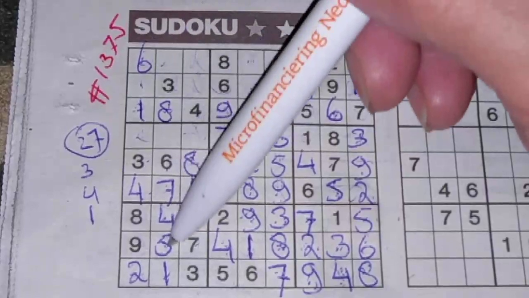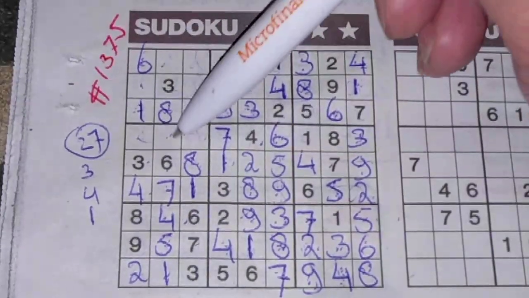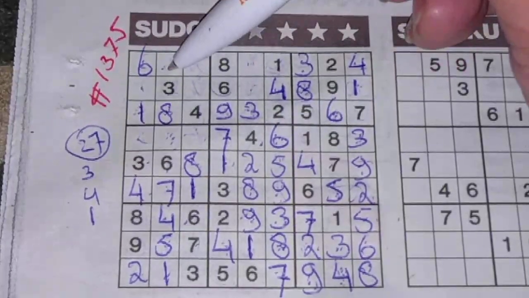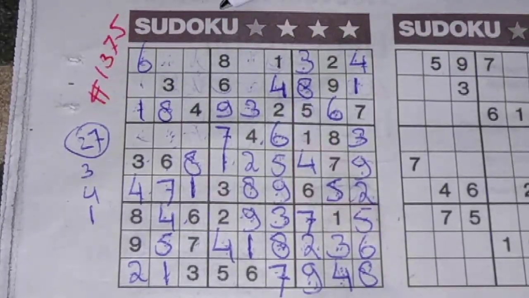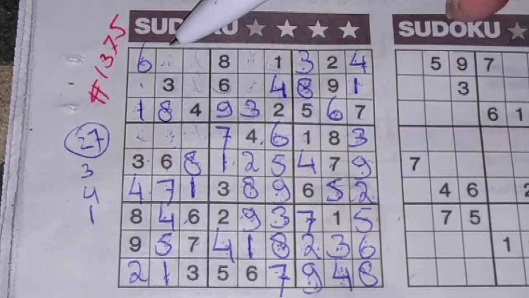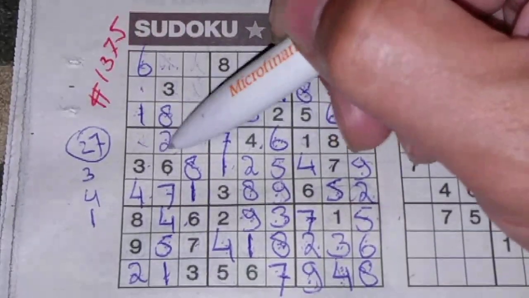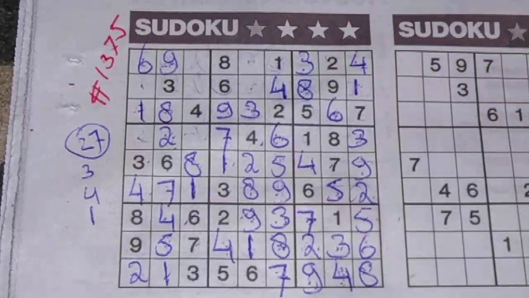The second column, the 2 and the 9 are missing. The 2 and the 9 in the second column. We have a 2 here, so no 2 there. 2 should be here, and the 9 goes there.